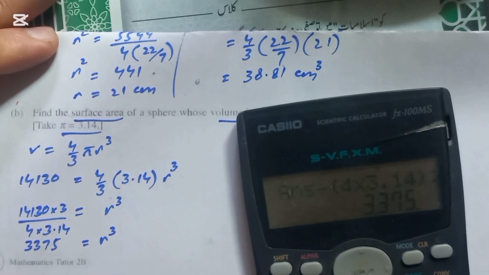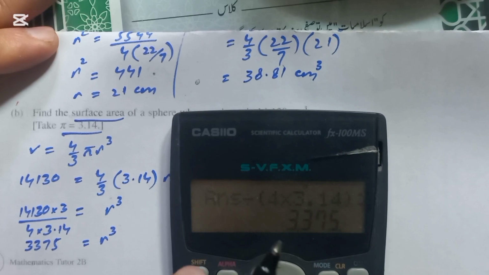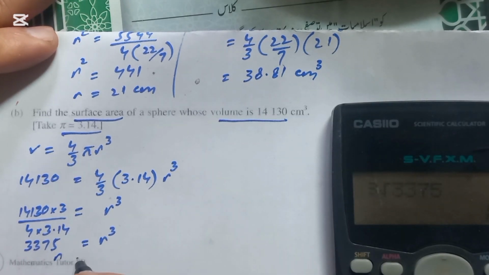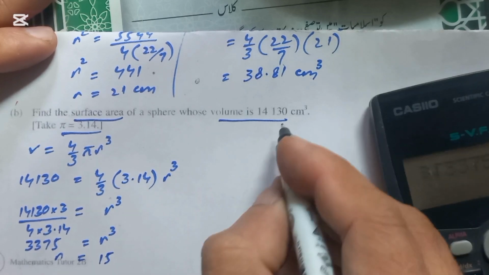This is r cube. Now take the cube root of both sides. 3375 cube root. Answer is 15. So r is 15. Unit will be centimeter.